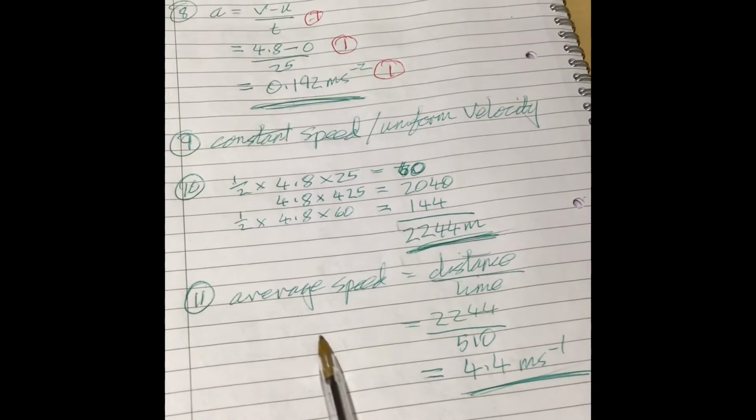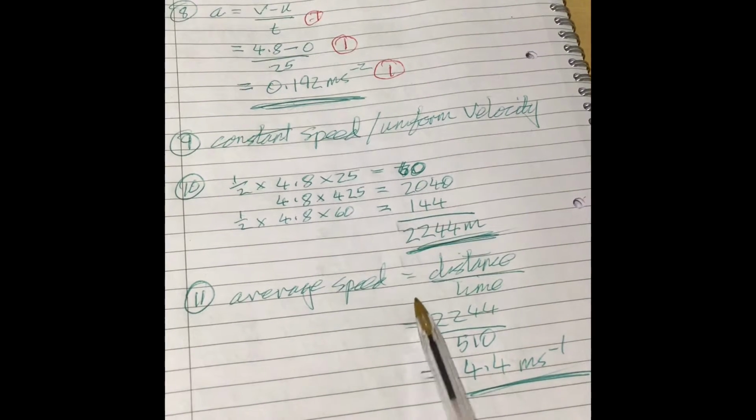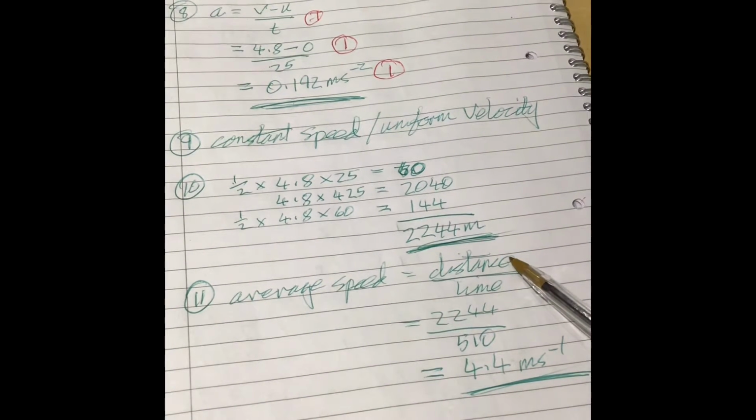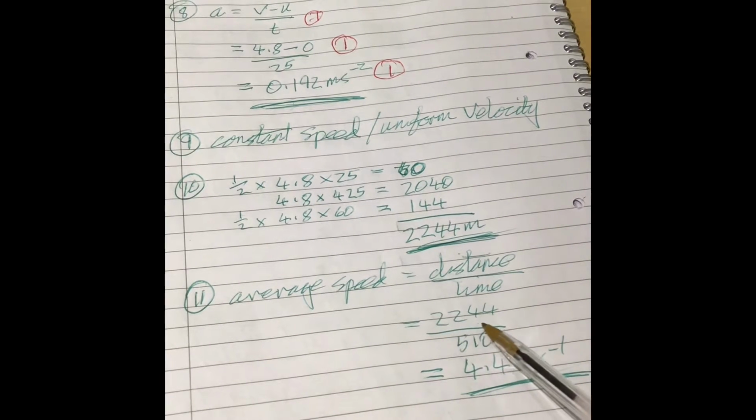And for part 11, what's the average speed of the rowers? The total distance, which you got in part 10, 2,244, divided by the total time, which is 510 seconds, and that gives you an average speed of 4.4 meters per second.